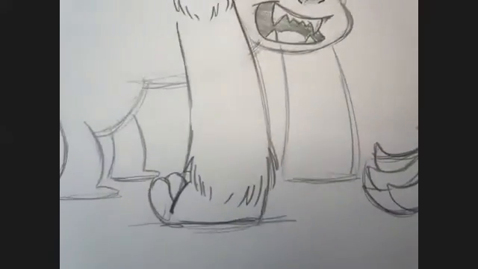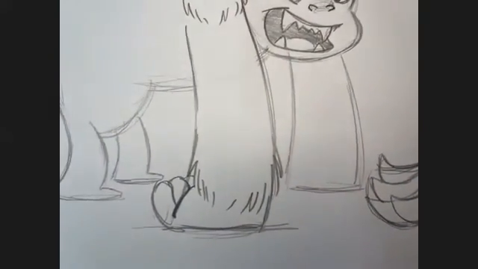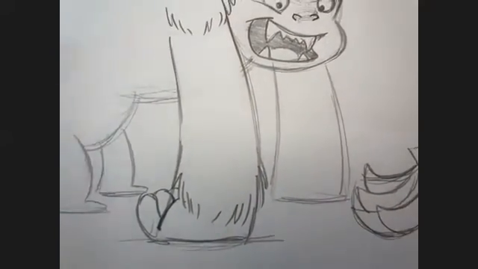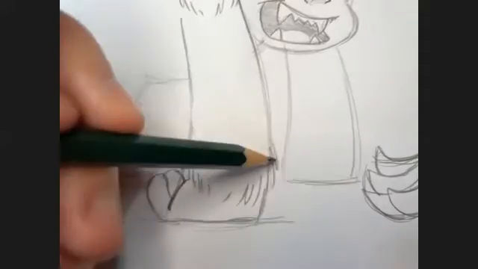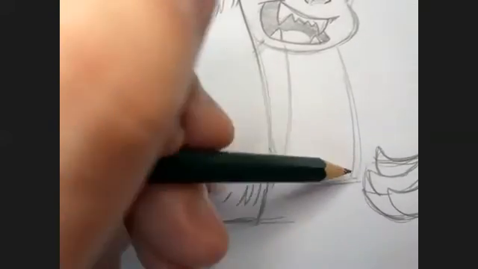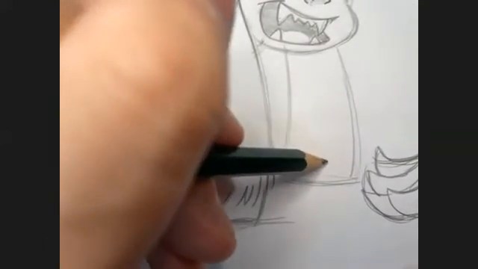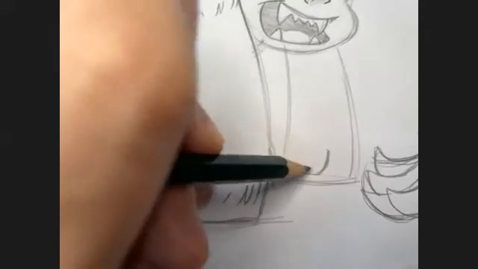Oh, I just realized that was all out of shot. I'm sorry. So I have to do it on this side anyway. So you're going to see the other side of the hand in this one. So this one, you're going to see the thumb.